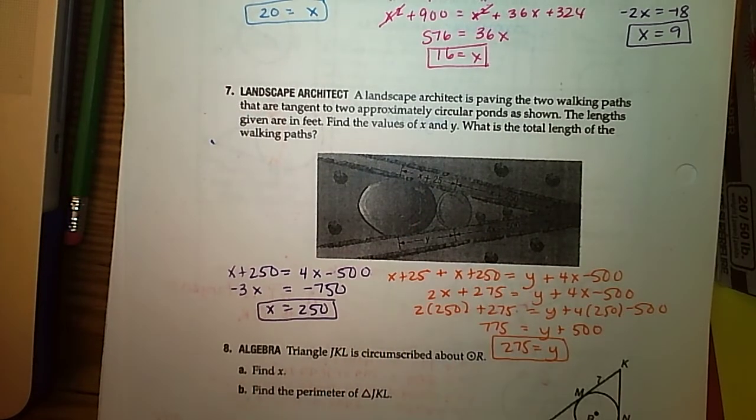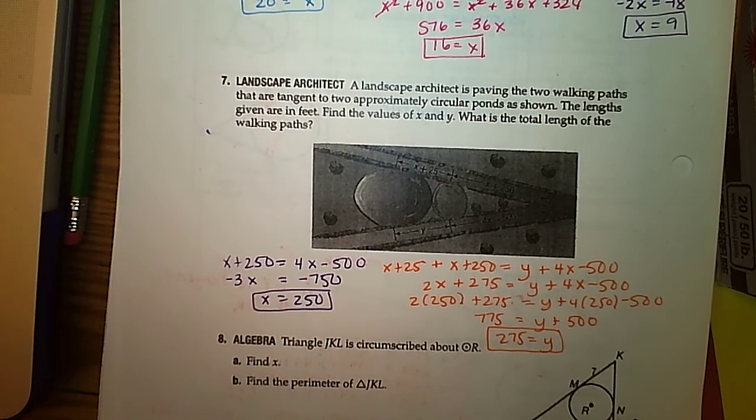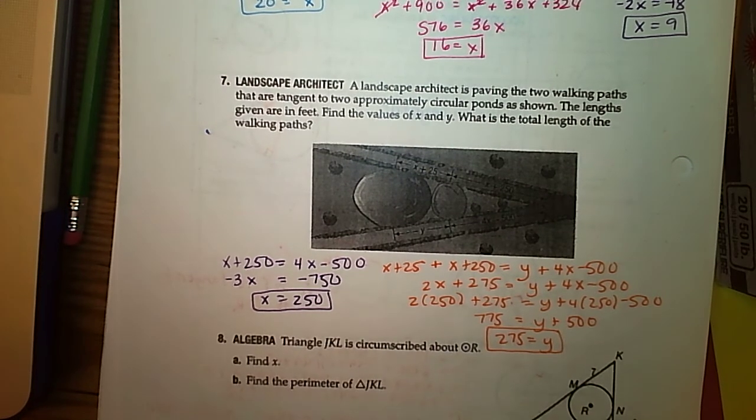Now let's look at the bottom: 275 plus 4 times 250 minus 500 is 775. So I know these two pieces are congruent, so I know I'm correct. It's just using that theorem twice.